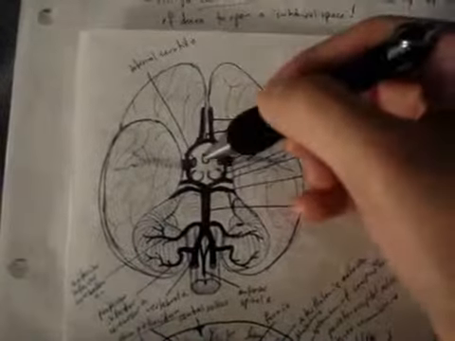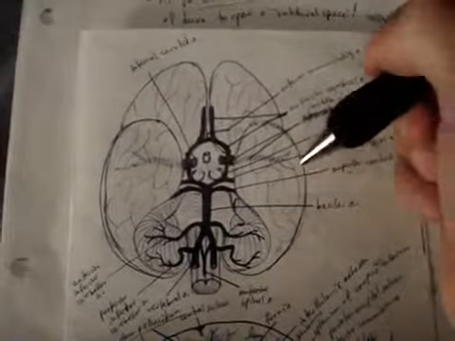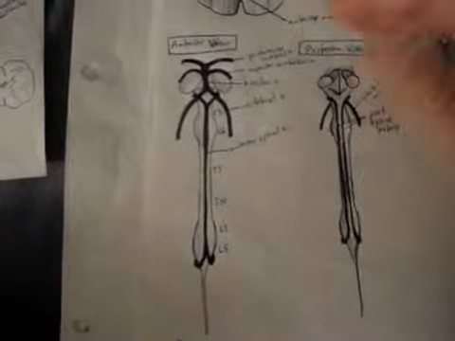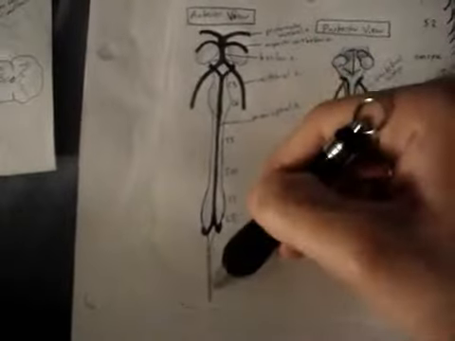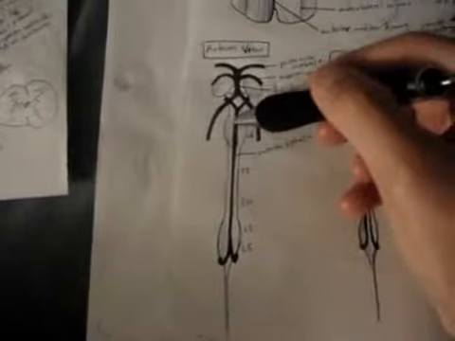Here right in between you can see the infundibulum and the mammillary bodies. Here and here, these are the spinal cord. So you can see the terminal filum, the lumbar expansion, the conus medullaris, and the cervical expansion.